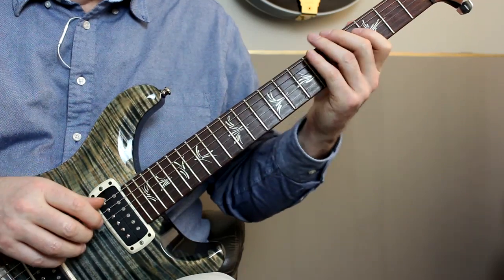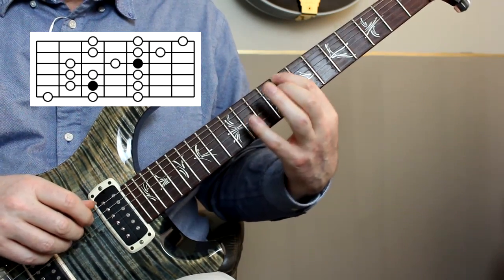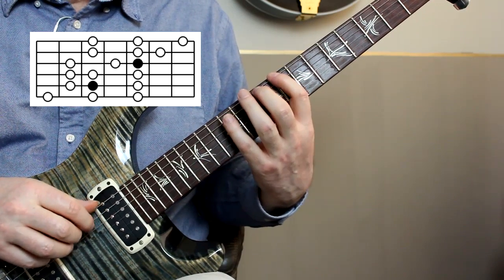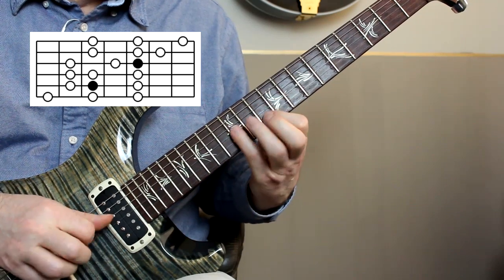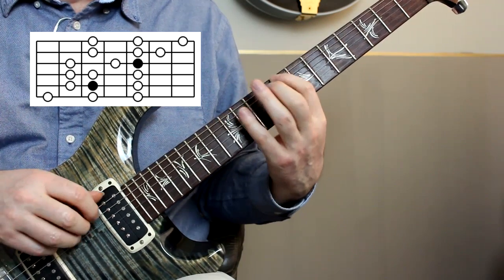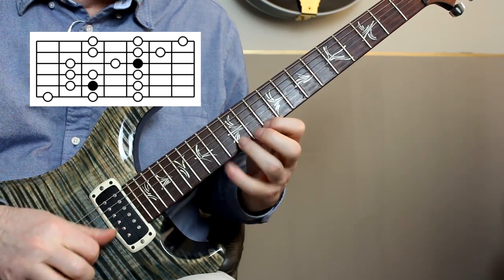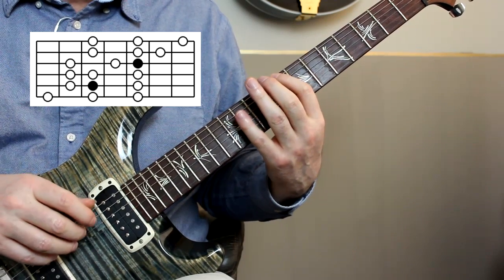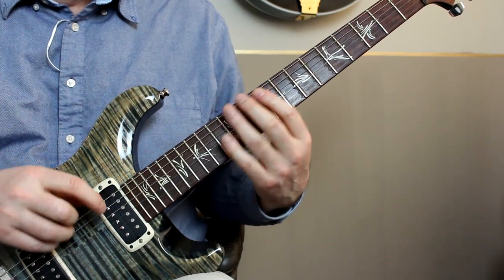Okay. So the next shape we have going up is with the root on the C note on the 8th fret, so we have this kind of shape. And I tend to see this as sitting over the top of the pentatonic box around the 10th fret.